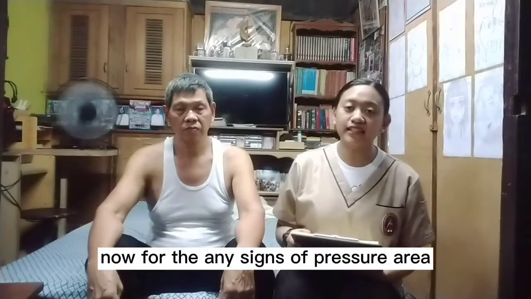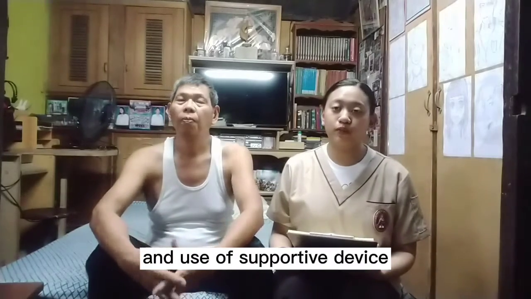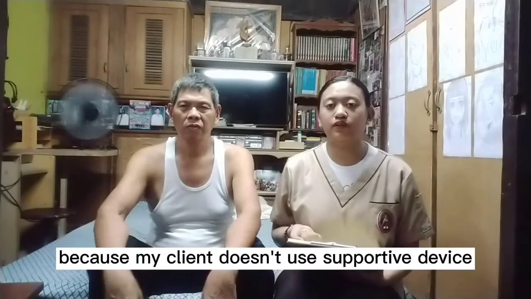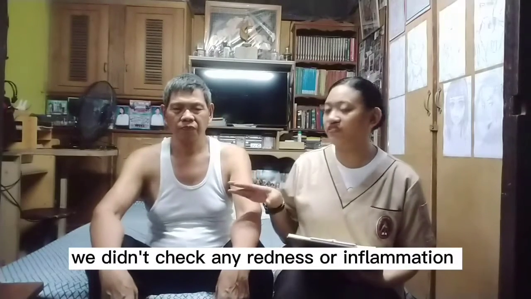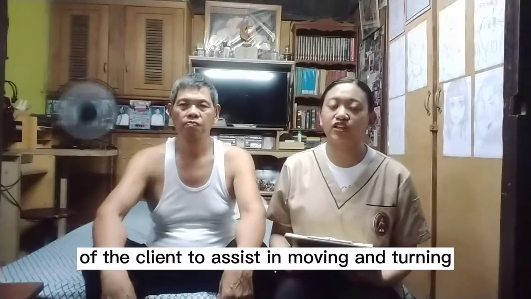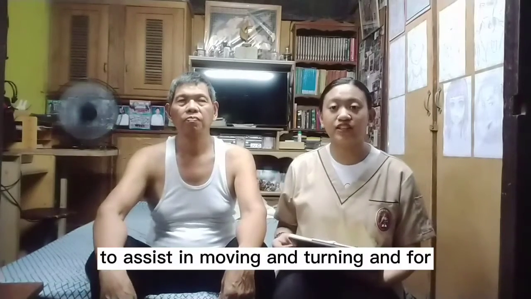Now for any signs of pressure area and use of supportive device, because my client doesn't use a supportive device, we don't include any redness or inflammation. We didn't check any redness or inflammation. And the ability of the client to assist in moving and turning: as you can see in the demo, the client had the ability to assist.